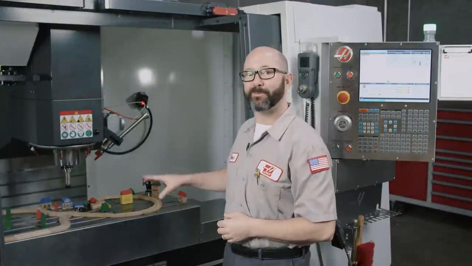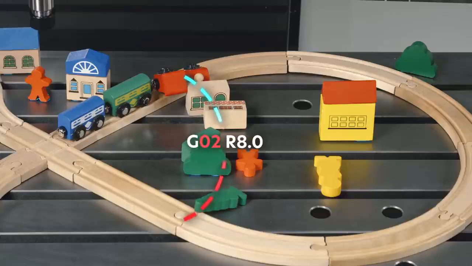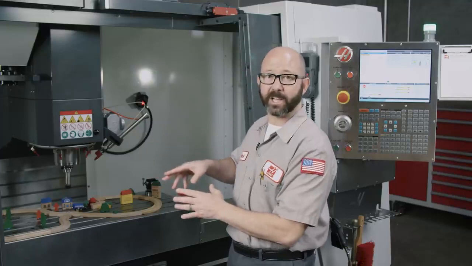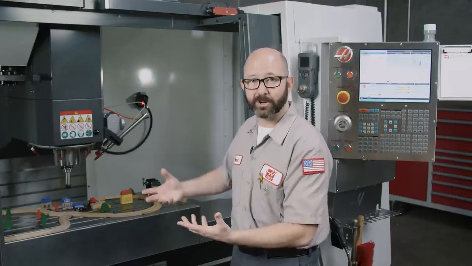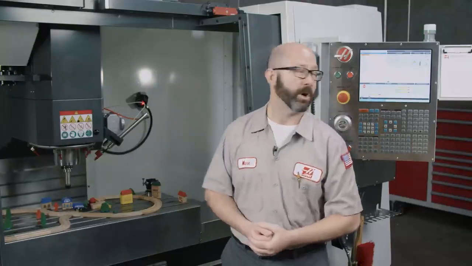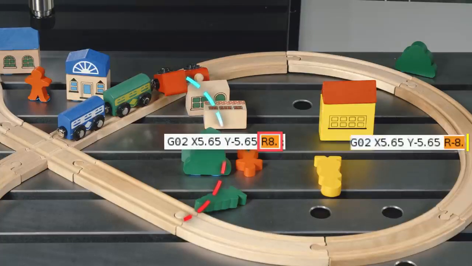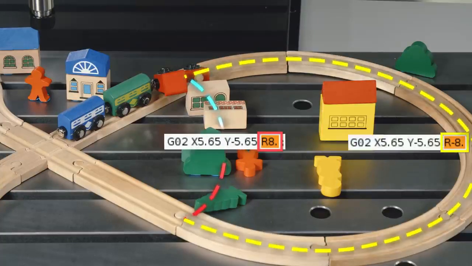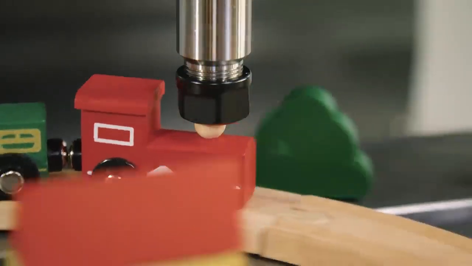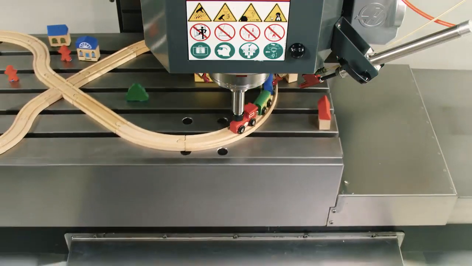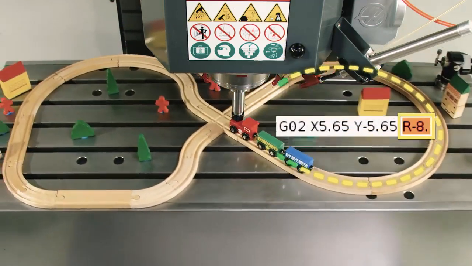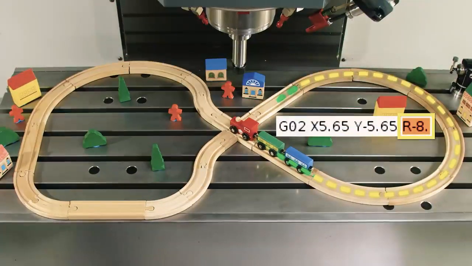It looks like we forgot the negative sign on that giant circular motion to the right here, and we paid the price. Arc segments, circle segments larger than half a circle need the negative sign. So let's go ahead and change this R8 to an R-8, and we'll keep going. With that fix, we can safely complete our route and make it back to the station.